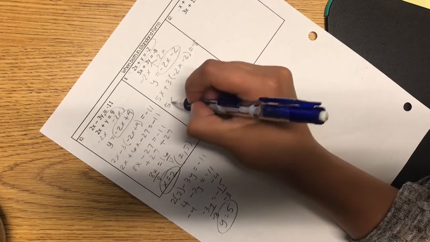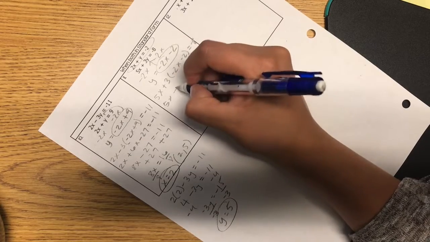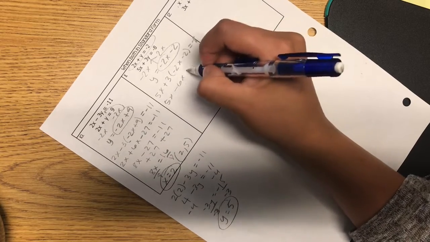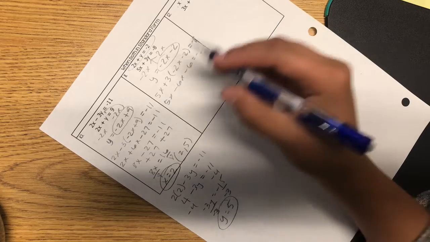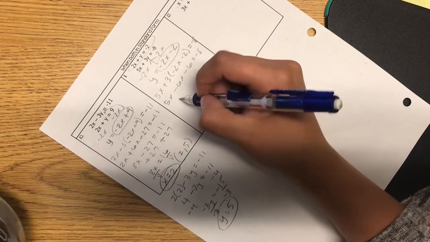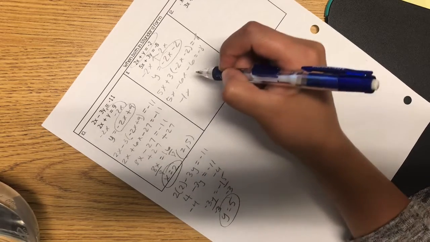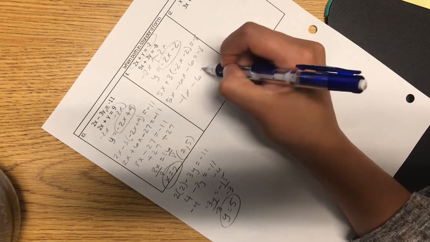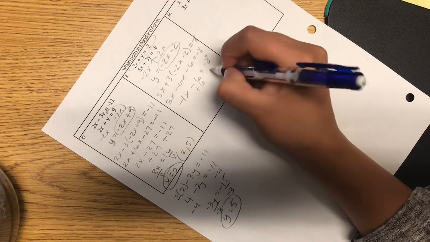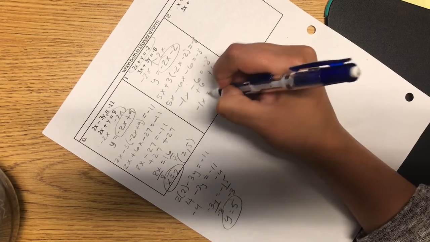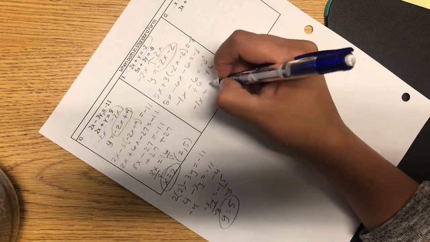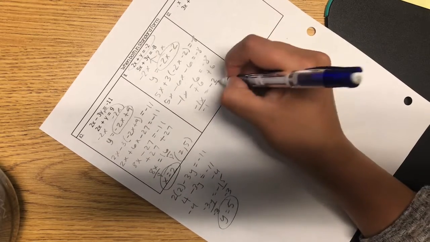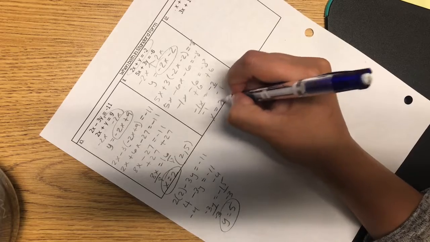And then distribute and solve. 3 times negative 2x is negative 6x. 3 times negative 2 is negative 6, equals negative 8. Combine like terms, so 5x minus 6x is negative 1x, minus 6 equals negative 8. Then I would add 6. And negative 1x equals negative 8 plus 6, which is negative 2. Divide by negative 1, so x equals positive 2.